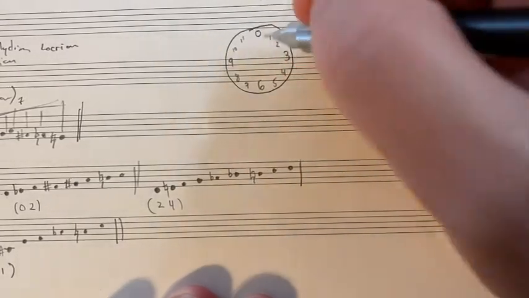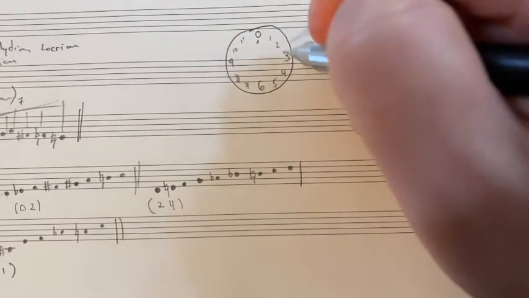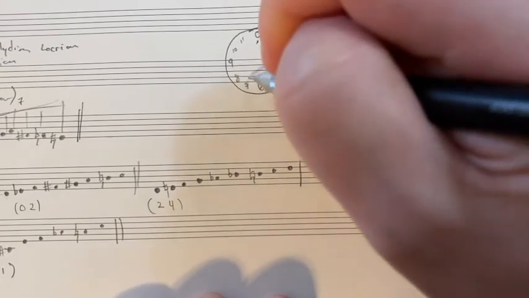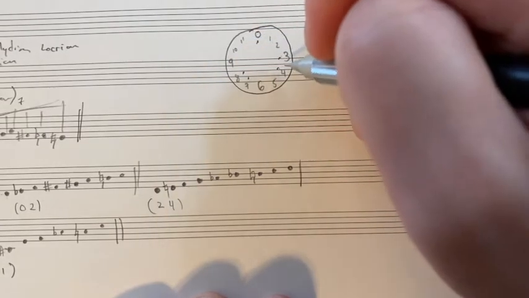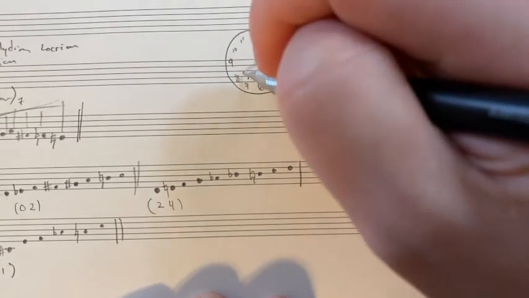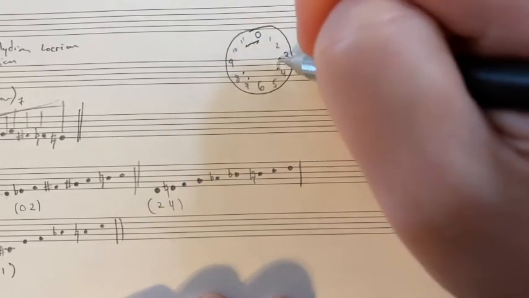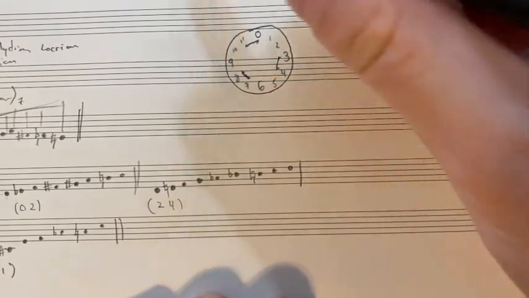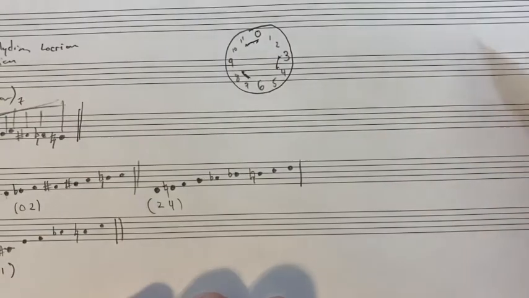Okay, if we were to make a clock face and put a dot next to 0, 3, 4, 7, 8, is that right? 11. You would see you have this sort of symmetrical division of the octave. Same is true for octatonic.